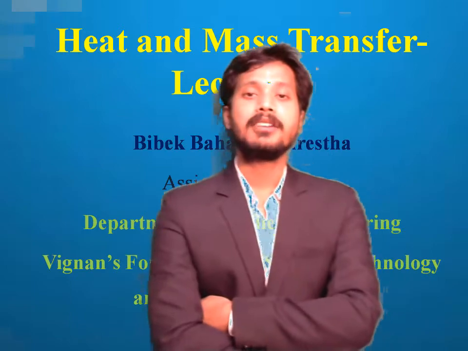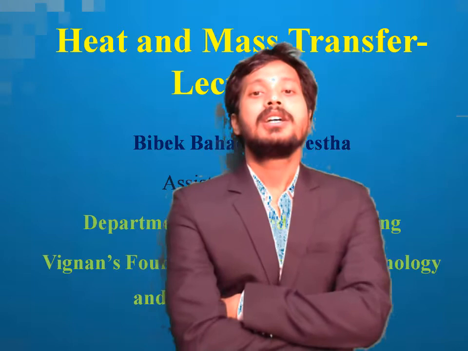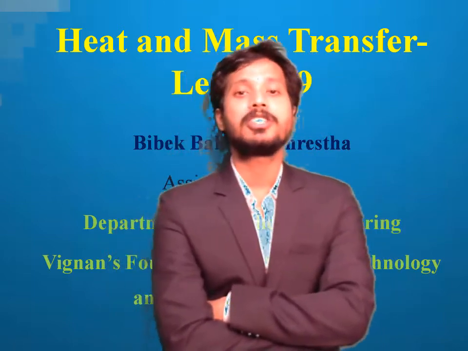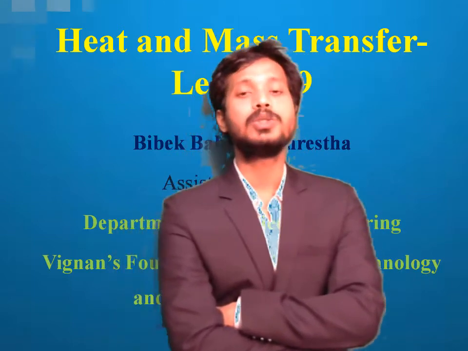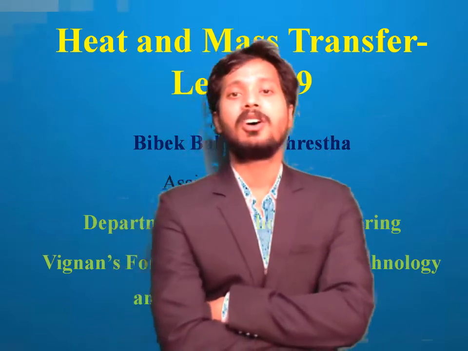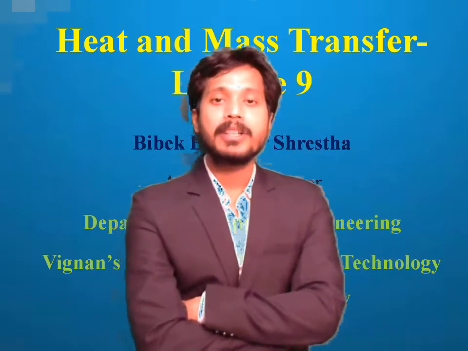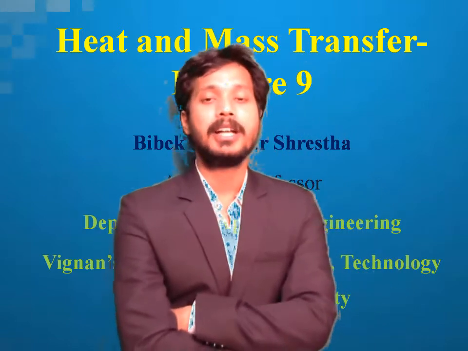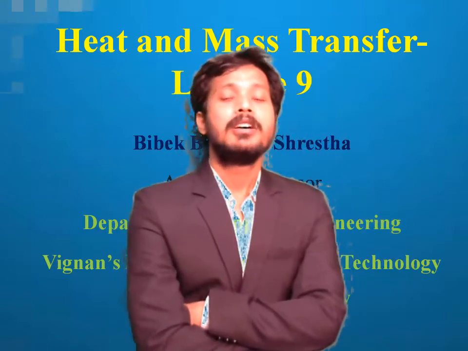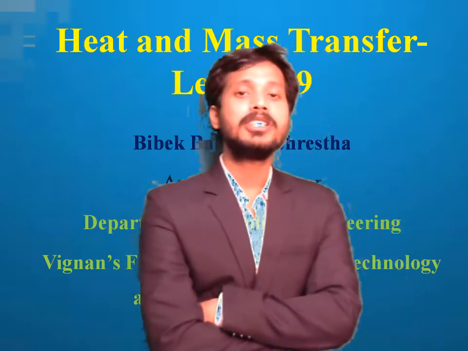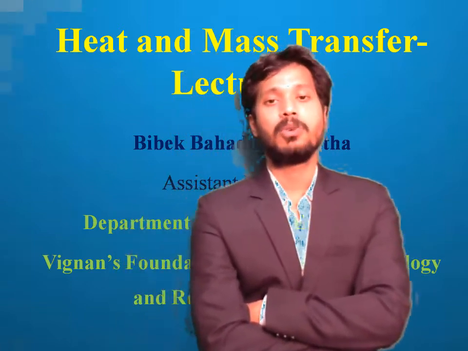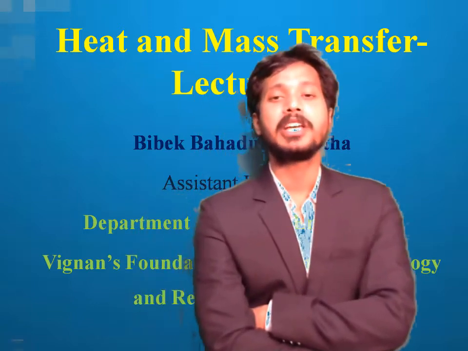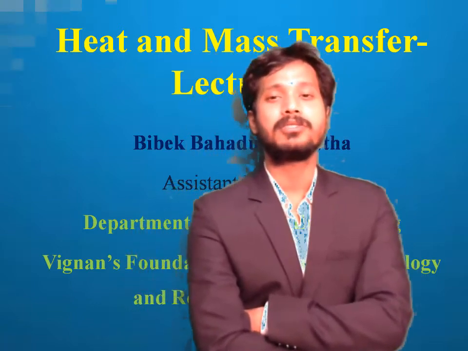And last, we have seen the composite slab. For a composite slab, the heat transfer is Q equals A (Ti minus T naught) divided by 1 by Hi plus L1 by K1 plus L2 by K2 plus L3 by K3 plus 1 by H naught. And the overall heat transfer coefficient U equals 1 by Hi plus L1 by K1 plus L2 by K2 plus L3 by K3 plus 1 by H naught.